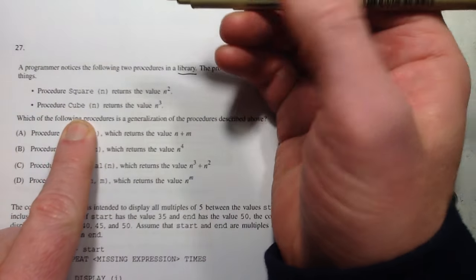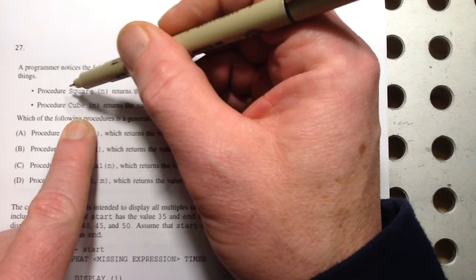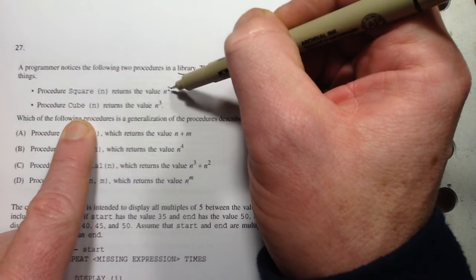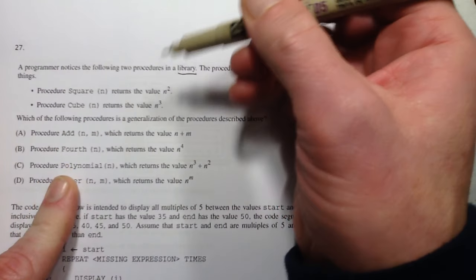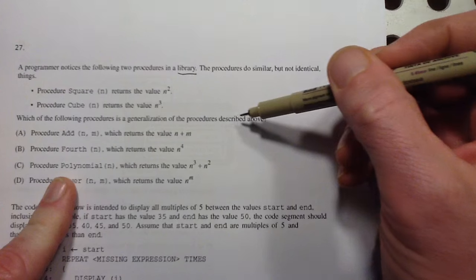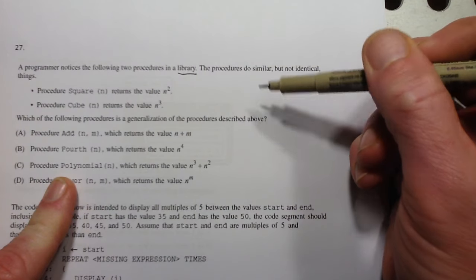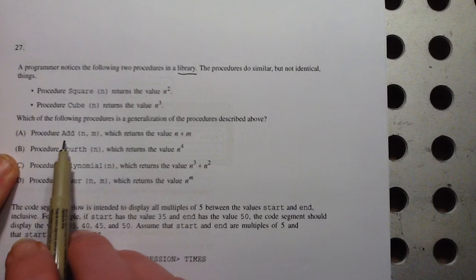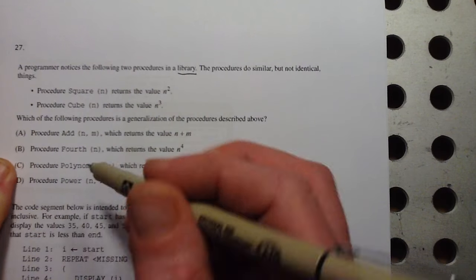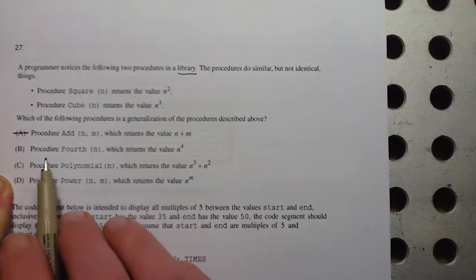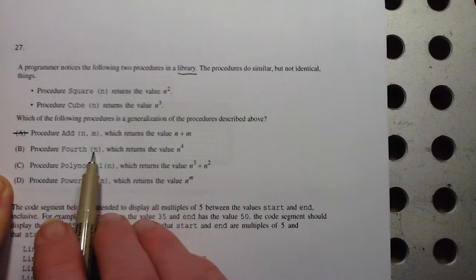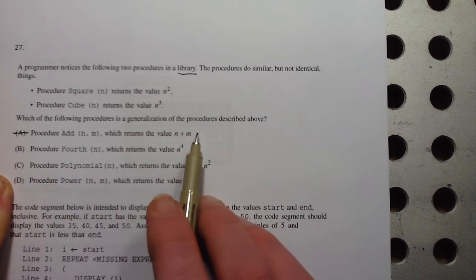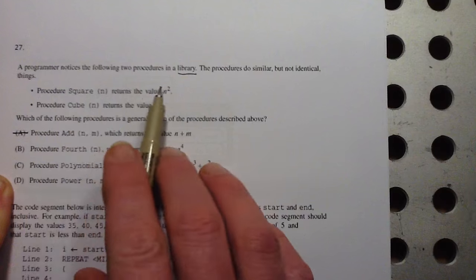Procedure square n, so this might be like in the library math rather. So procedure square n returns the value n squared, and cube n returns the value n cubed. Okay? Which of the following procedures is a generalization of the procedures described above? Procedure add m, well don't do addition, that's not what they're doing. Procedure fourth, that would be like maybe another procedure in this library, but it doesn't generalize what these two do.